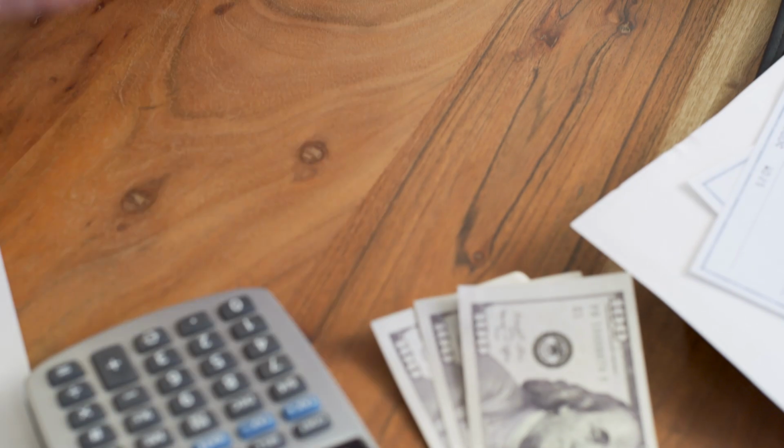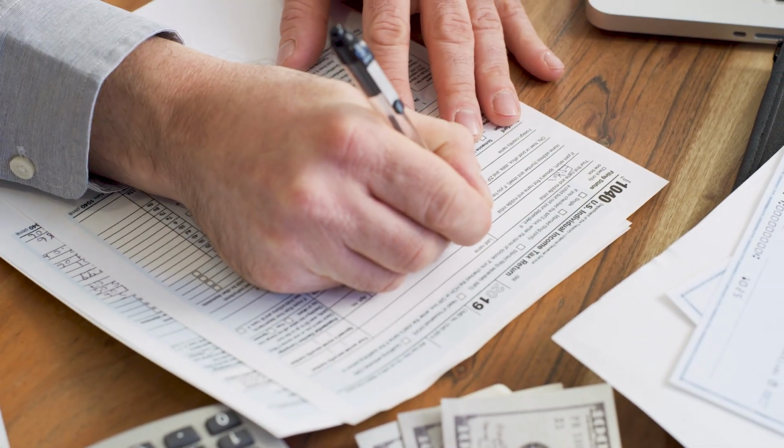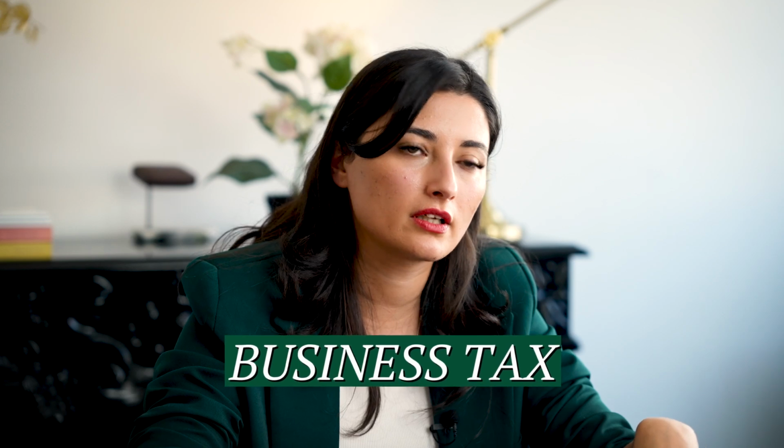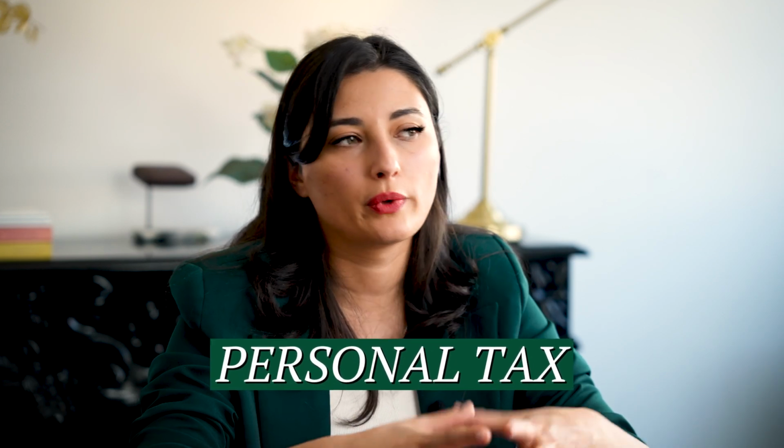There are certain ways and certain structures you can implement in your business and personal life to reduce your tax bill. The first step you have to take with that is to review your current situation. So what's your business tax like? What's your personal tax like? What are the jurisdictions that you're working with?